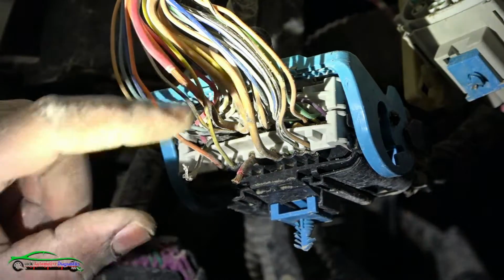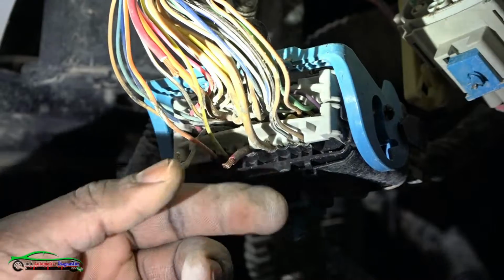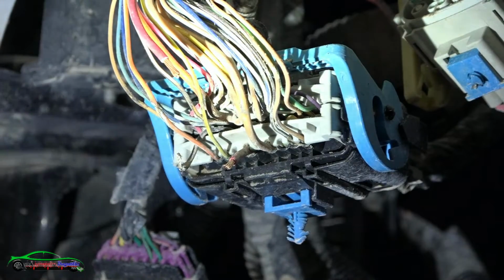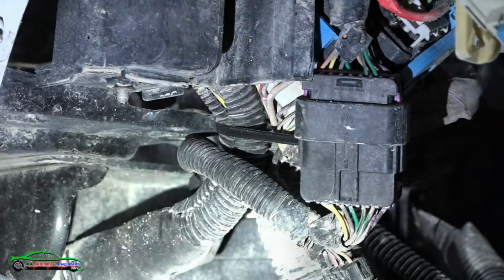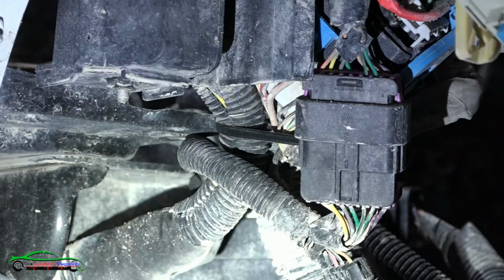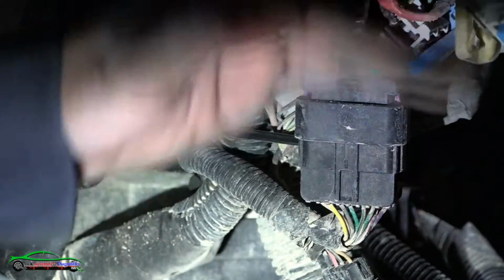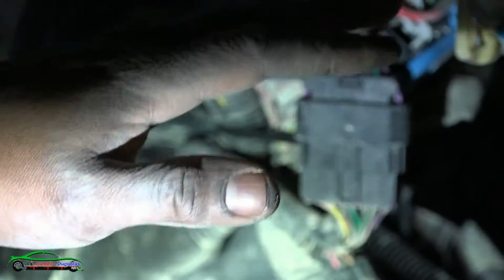I'm gonna put another wire here, and that way it will be nice and secure. All right, I'll be right back with you guys. Okay, viewers, I fixed the wire and I secure them away from the tire bouncing, so they're secured there.